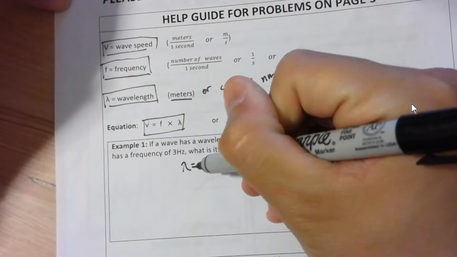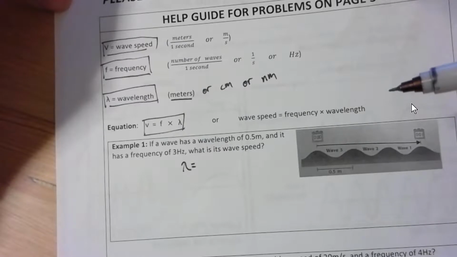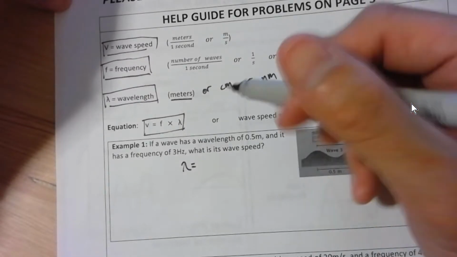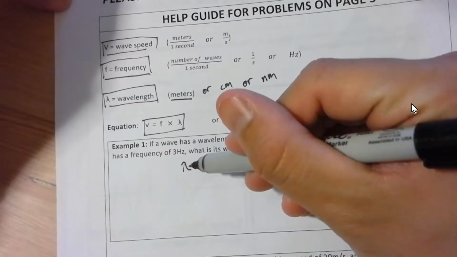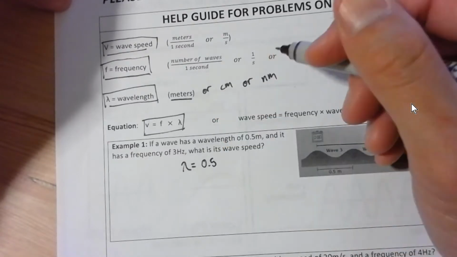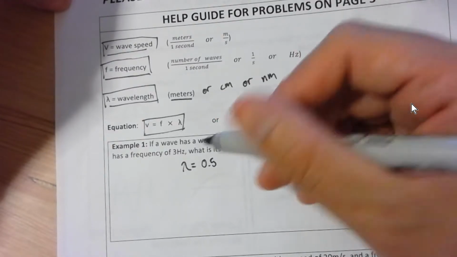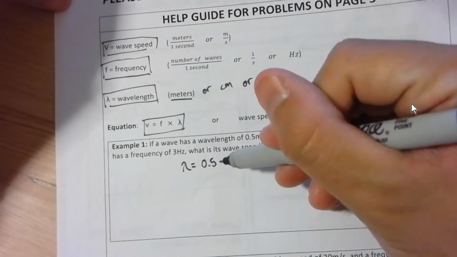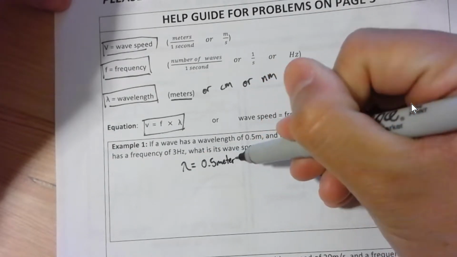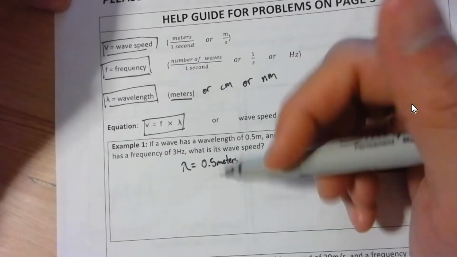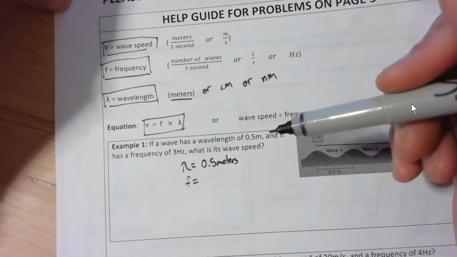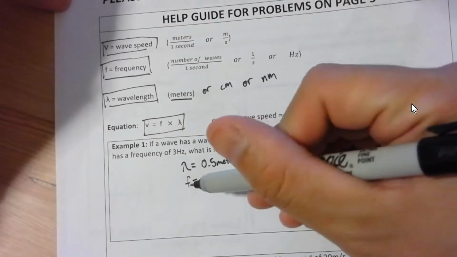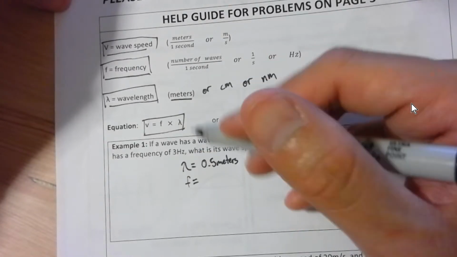The wavelength is represented by that symbol here, okay? And then it's 0.5. I can't figure out off the top of my head what that is. I think it's lambda, if I'm not mistaken. That's a Greek letter, okay? So it's 0.5 meters, or just m for meters. And then frequency is represented as f for now. In the future, you're going to learn that that's some other symbol, but for now we're going to represent it as f. That's 3 hertz.